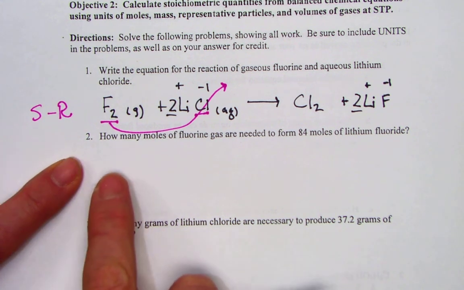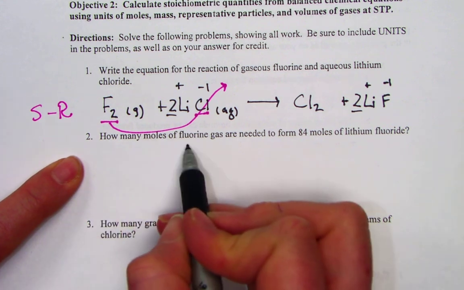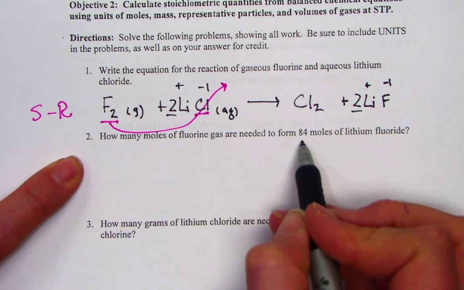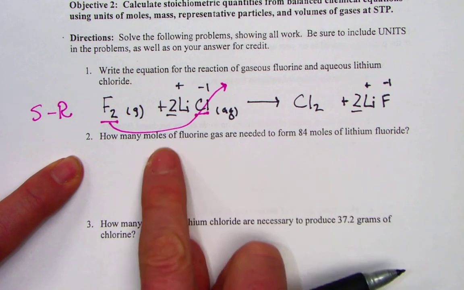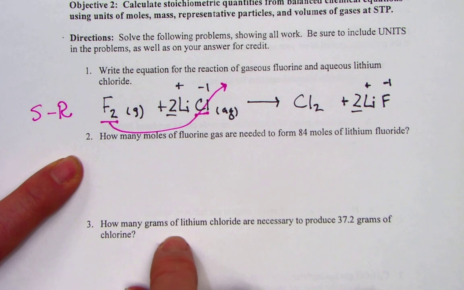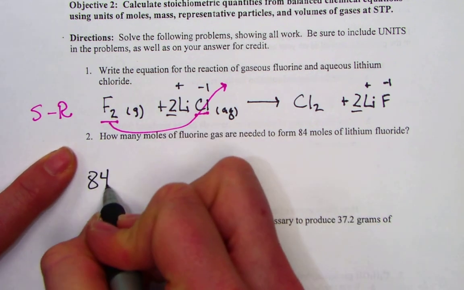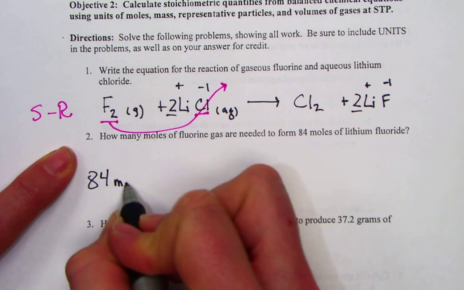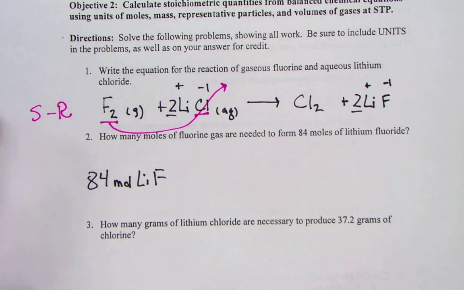The problem number 2 reads, how many moles of fluorine gas, so that's our want, are needed to form 84 moles of lithium fluoride? Given a mole, calculate a mole. We call those mole-mole problems. As usual, I always start by writing my number, 84. The unit after it is a mole, and of what is lithium fluoride, LiF.